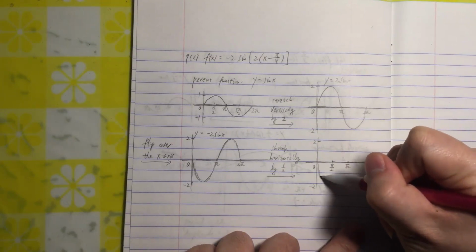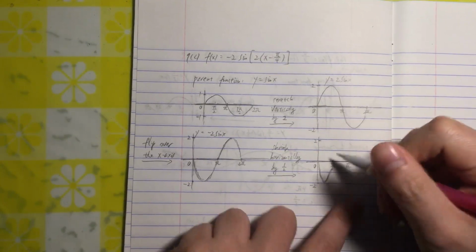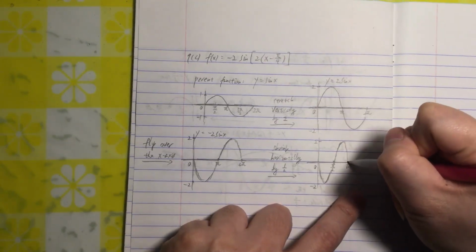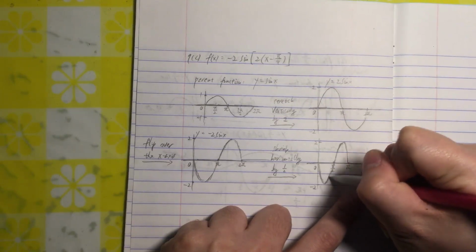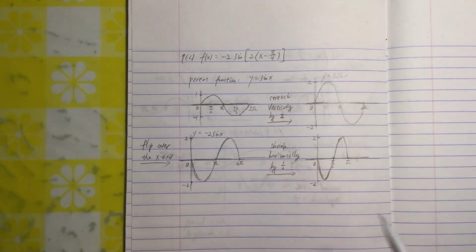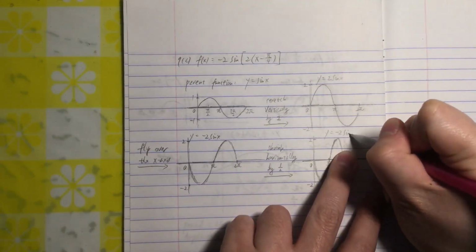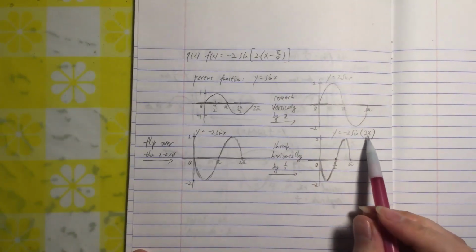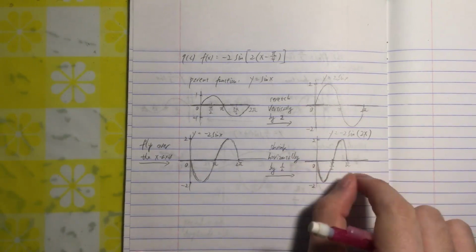The graph stays the same shape. That's the graph y equal to negative 2 sine of 2x. When I multiply x by 2, the reciprocal of 2 is half. So shrink the graph horizontally by a factor of half.